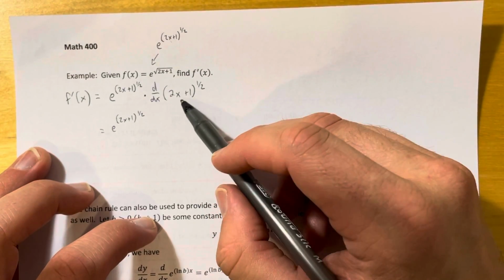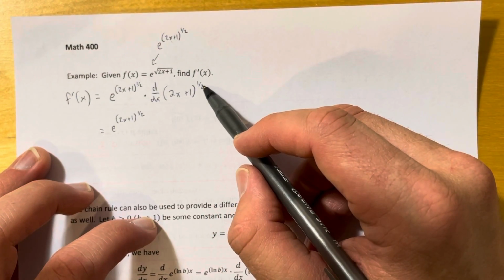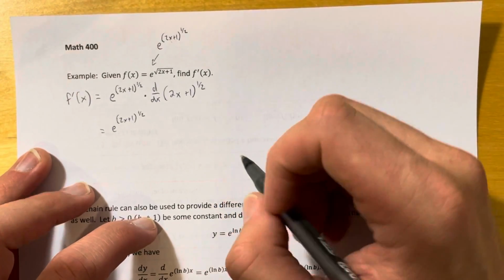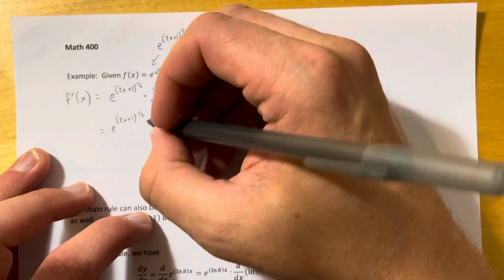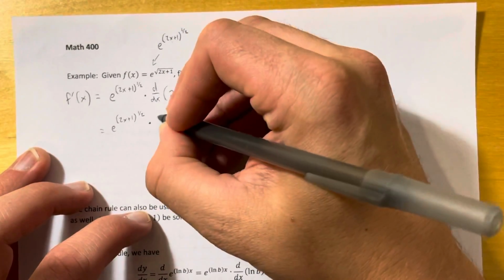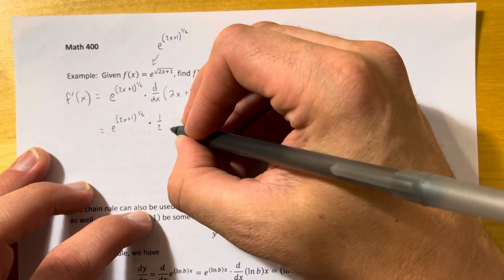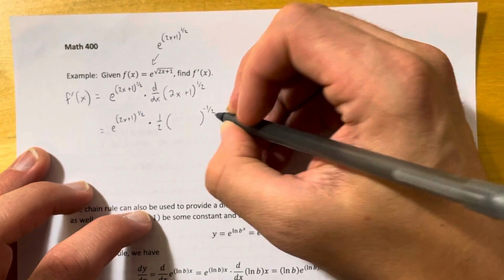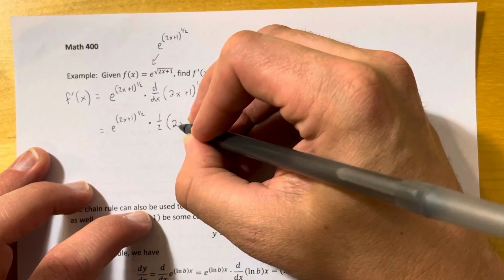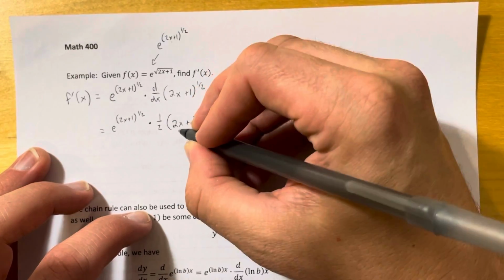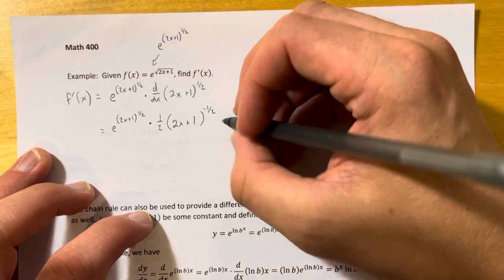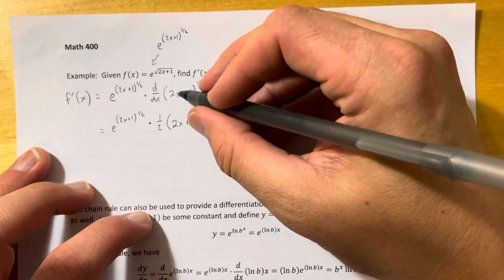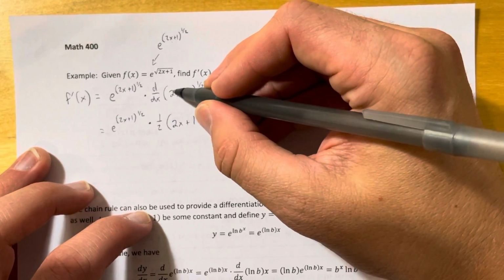Using my chain rule, the outside function is a power function, 1/2 power. The inside function is a linear function, 2x plus 1. I differentiate the outside function first, so I bring the 1/2 down. Subtract 1 from the exponent, which would give me negative 1/2. Keep the inside as is. That's f prime of g of x, which is the first part of my chain rule. Now I multiply by g prime, the derivative of the inside function, which is just 2.